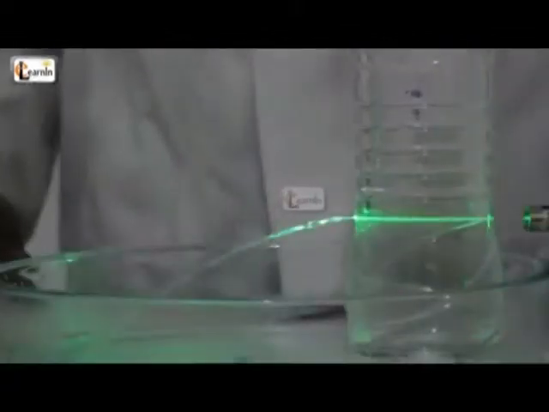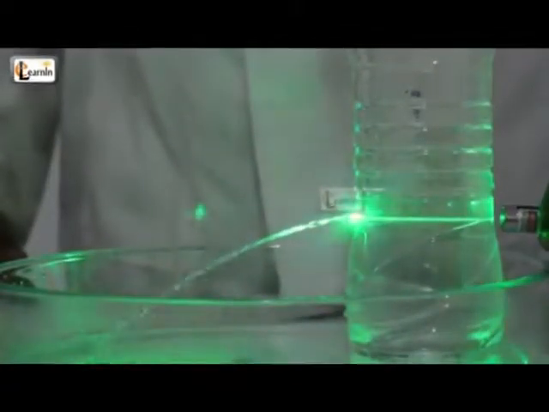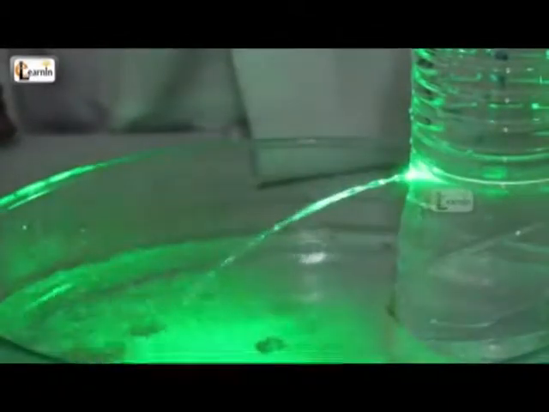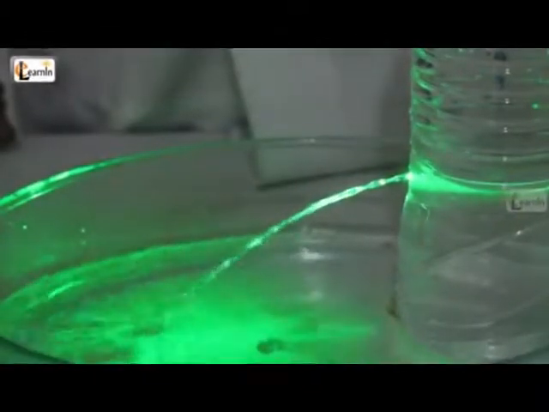You'll notice that the water starts flowing out of the bottle through the hole. Now, using the laser, project the beam horizontally towards the hole from the other side of the bottle. Notice that the laser beam follows the laminar flow of the water stream, and the beam crashes down along with the water into the bowl.